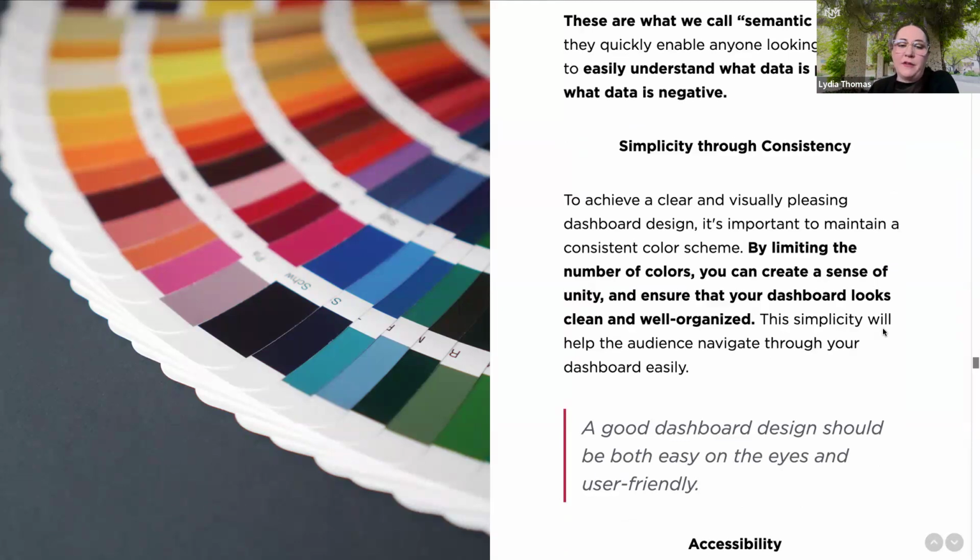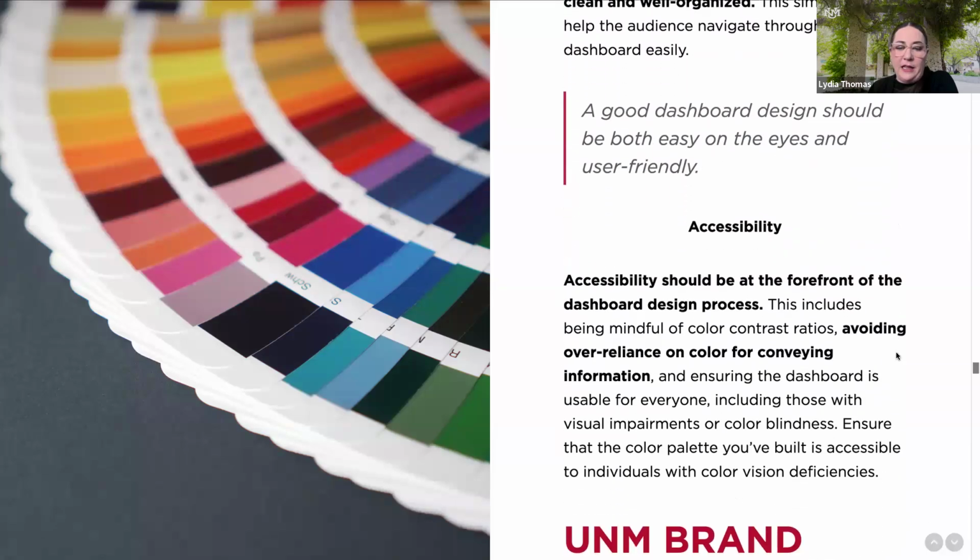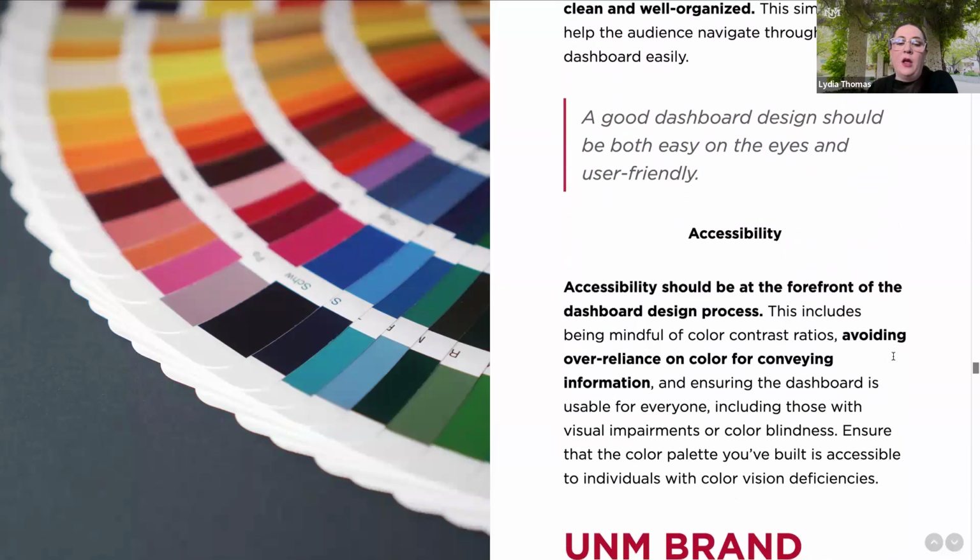By limiting the number of colors, you can create a sense of unity and make sure that your dashboard looks clean and well organized. So, simple is better than more complex. So a good dashboard design should be both friendly and easy on the eyes. All right.